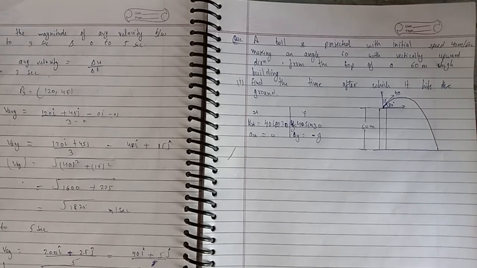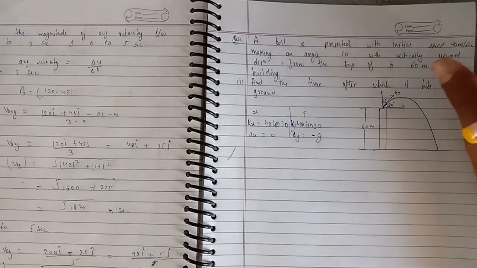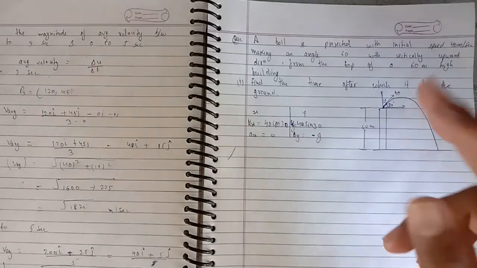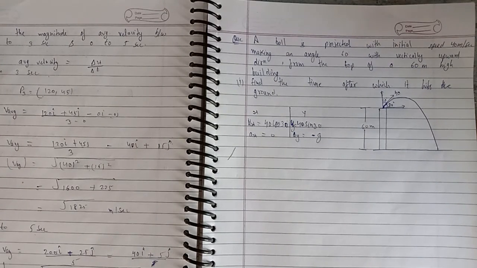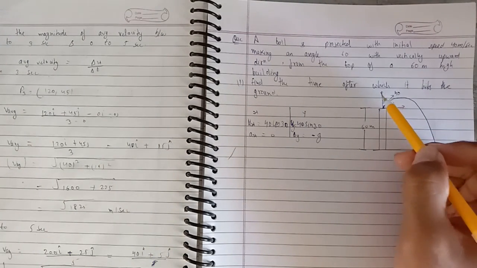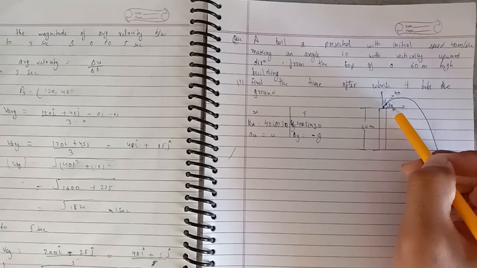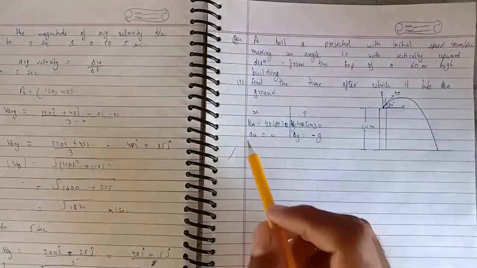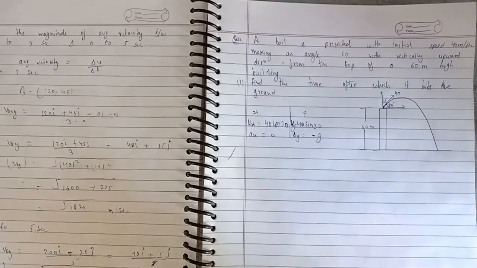Now this is the second question. A ball is projected with initial velocity 40 meter per second, making an angle 60 degree with the vertical upward direction from the top of a 60 meter high building. Here the angle given is 60 degree with the vertical, so this one is 30 degree with the horizontal. We know this is 90 degree, so resolving them we get 30 degree.